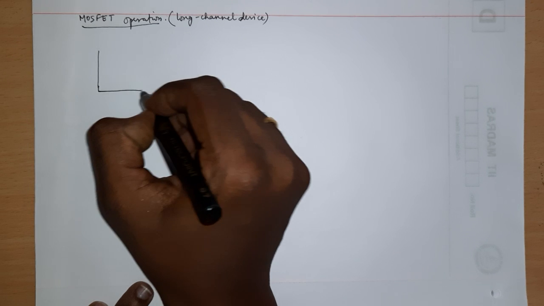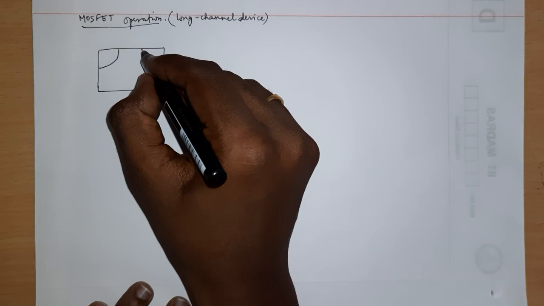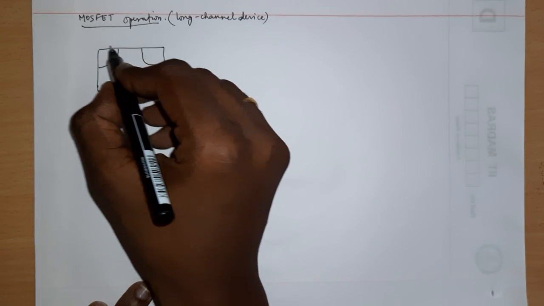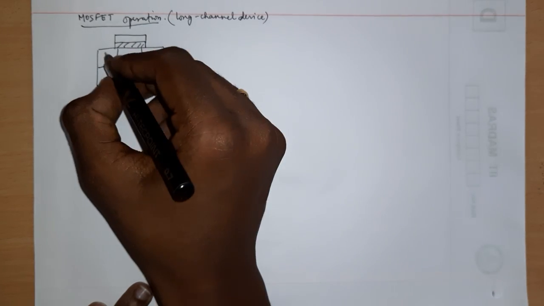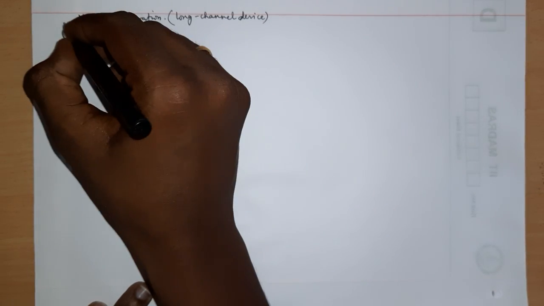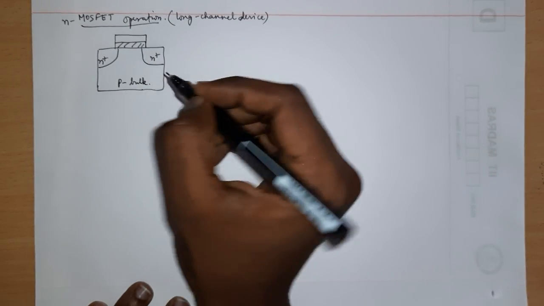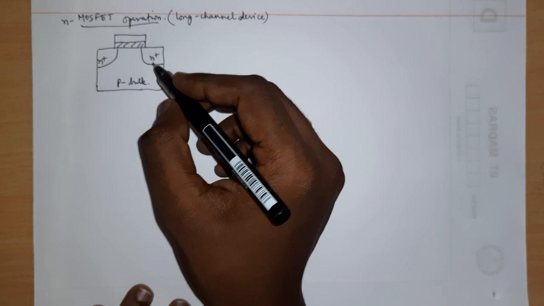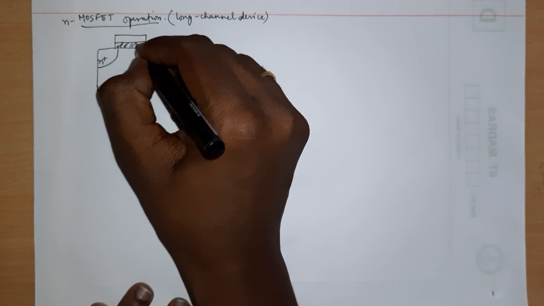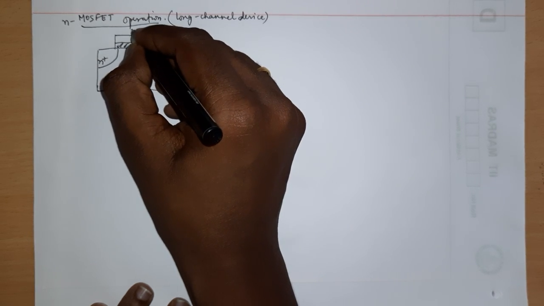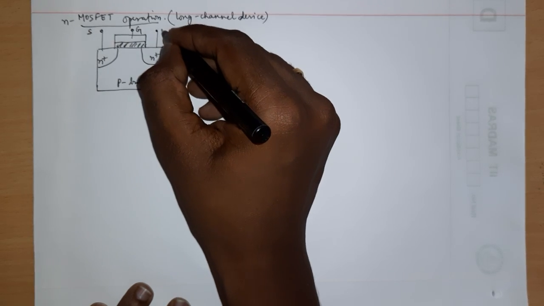So first of all, this is the MOSFET that we were talking about, N MOSFET rather. So N plus region, and this is the P bulk or P substrate. It's often called bulk. And this is the silicon dioxide. This region is the silicon dioxide region or oxide, and this is the metal region, and this contact is the gate, and this is the source, and this is the drain.